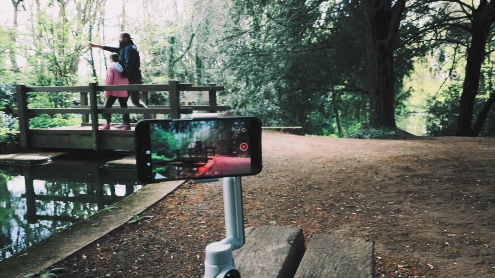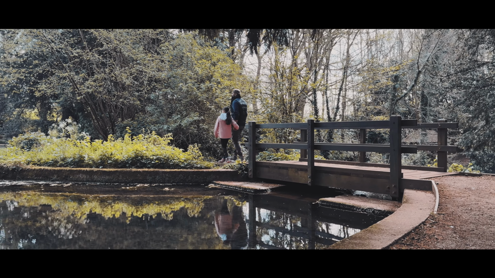And make sure you stick around because I'm going to be showing you how you can use the Flow's AI tracking feature to capture a perfectly timed cinematic final shot. Let's do this!